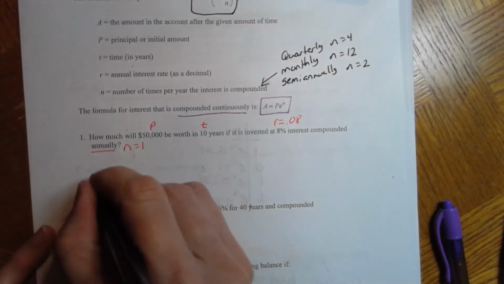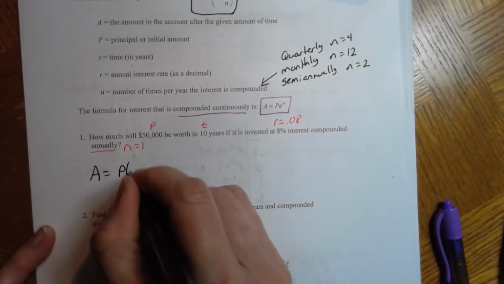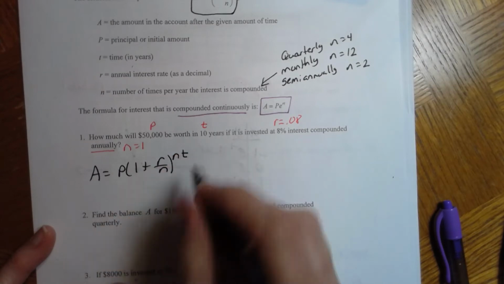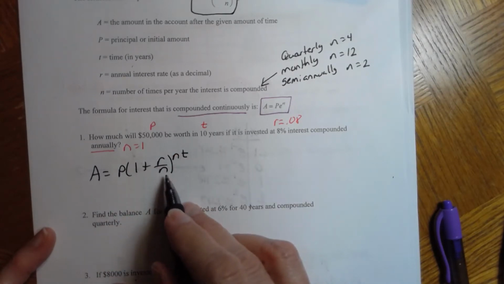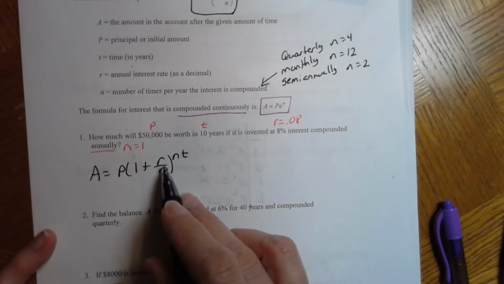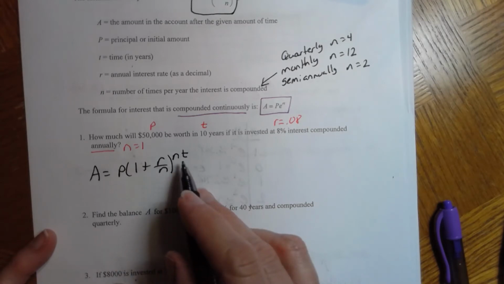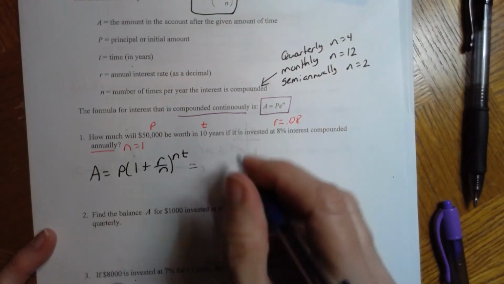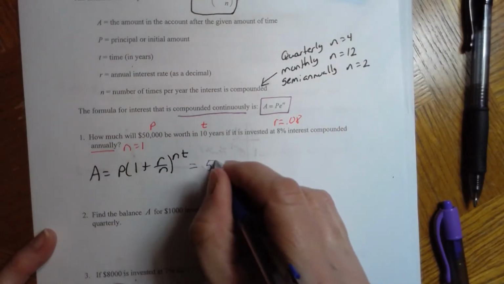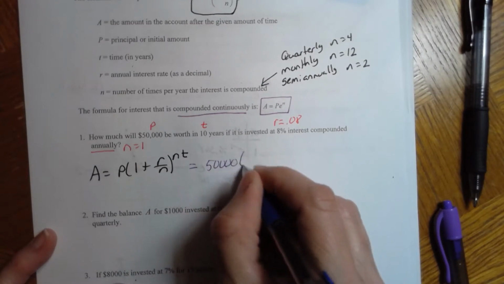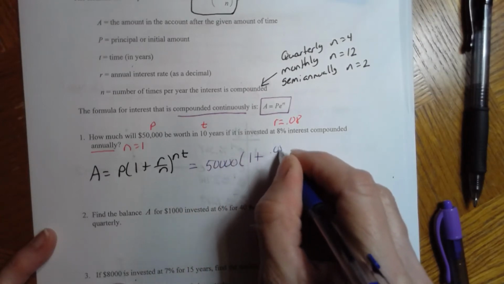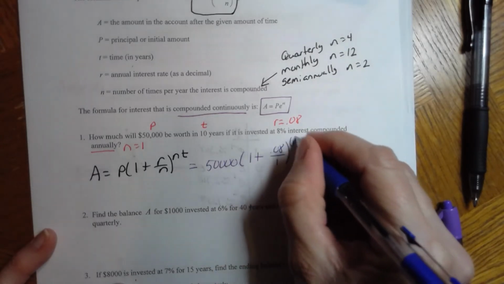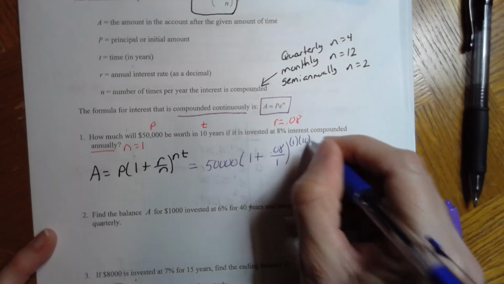So let's write the formula, because again, you do need to have your formulas memorized. So make sure you understand that we're going to use the first formula. My R's and my N's sometimes look a lot alike, so make sure you understand that the R is on top, the N is on bottom, and then it's raised to the NT. So plugging this into what we have, for our P, we have 50,000. And then 1 plus, the rate is 0.08 over N. N is 1 time per year, raised to the 1 times T, and T is 10.